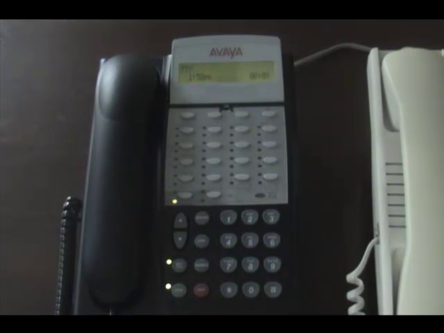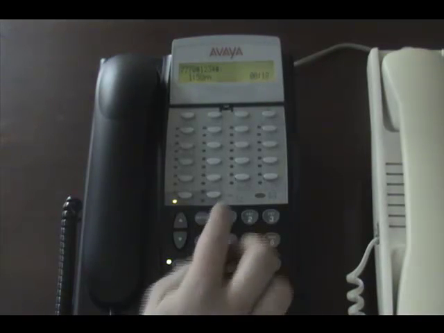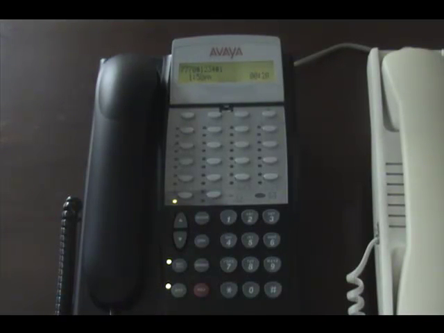Welcome to partner voice messaging. Please enter extension and pound sign. Extension 0 pound. Enter password and pound 1234. 1234 pound. To assign a mailbox to an extension, press 1. So press 1 to assign a mailbox. To assign a mailbox to an extension, enter the mailbox number and pound sign.